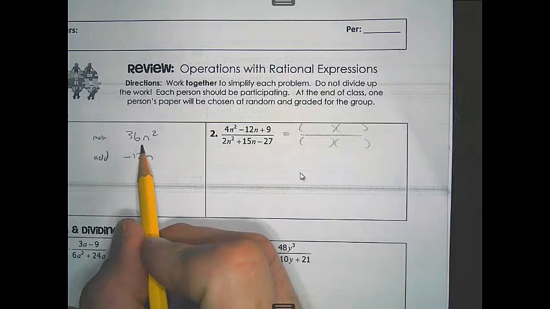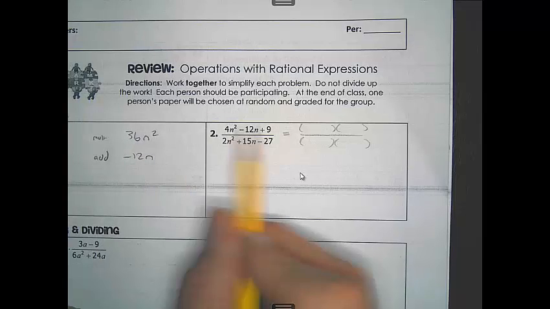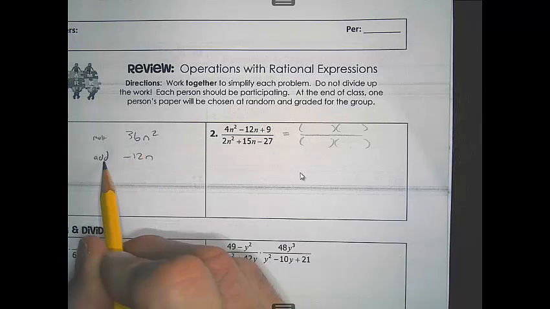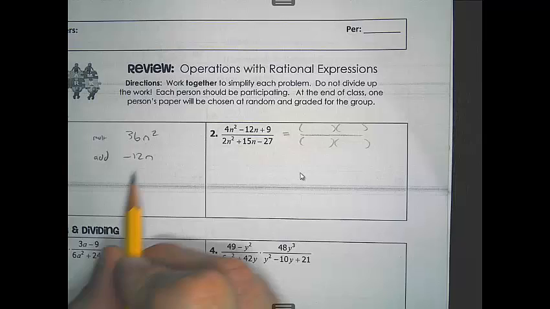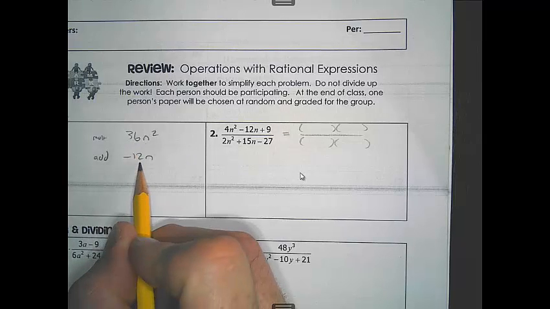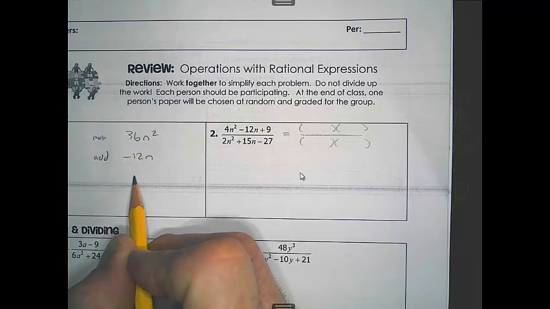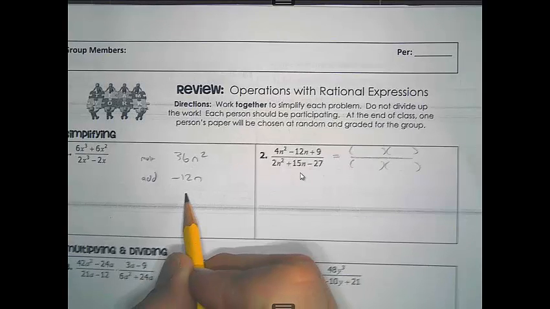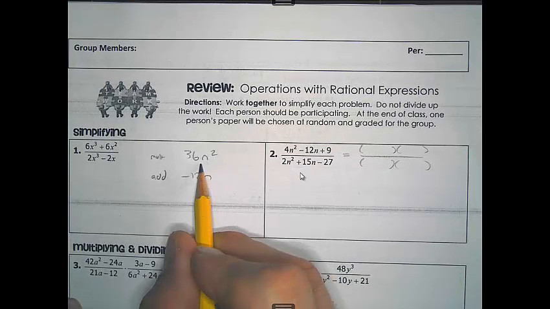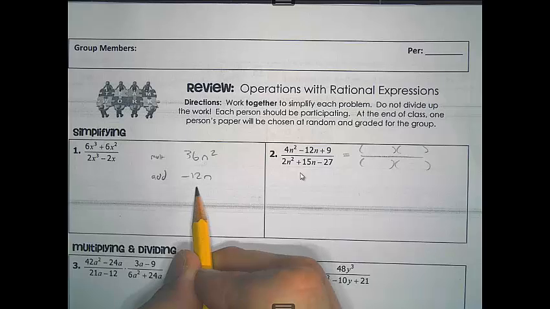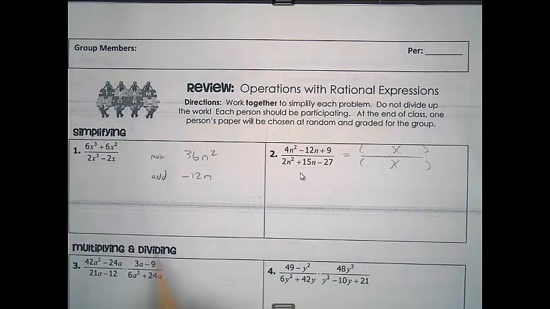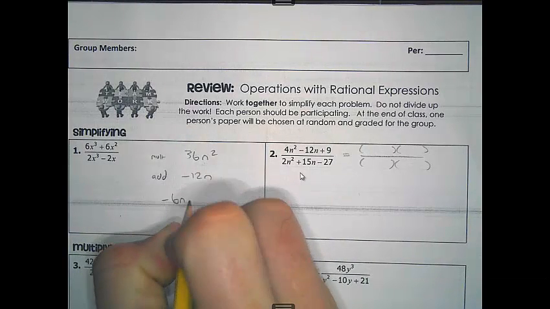So we need 2 things that multiply to be the first and the last multiplied together, and 2 things that add to be the middle term. So now we're going to try to find those 2 numbers. This is the part where you need to get out your calculator and think about what two things would multiply to be 36n squared and add to be negative 12. And as you try these, negative 6n and negative 6n work great.